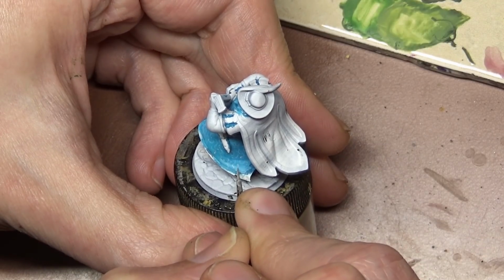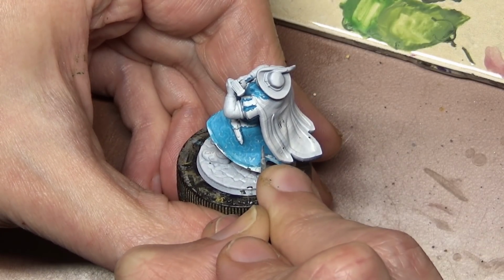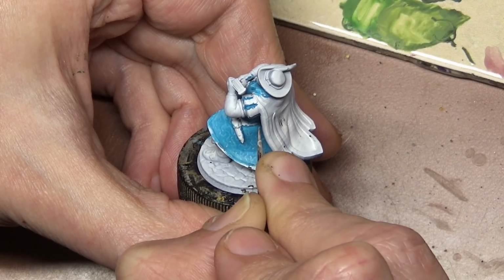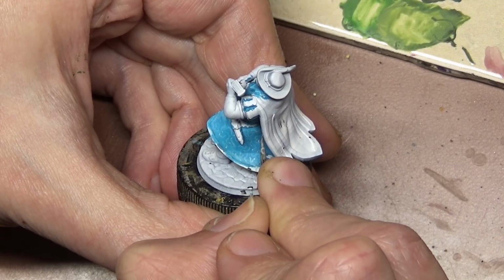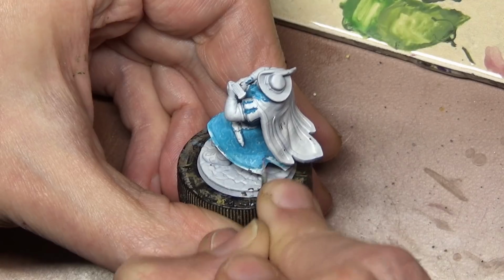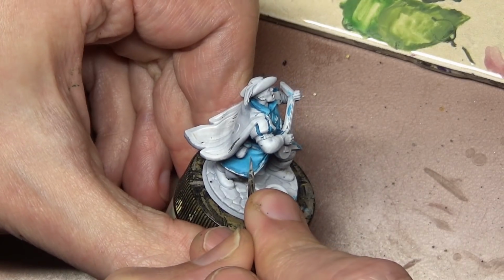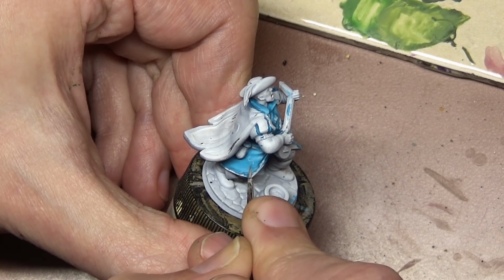The pattern I'm doing here is very simple. Like I said, I'm not doing anything very geometric. Doing a non-geometric pattern is a lot easier. Doing something with straight lines is much more difficult. And also, I want this very subtle. I don't want anything stark that's going to stand out too much.